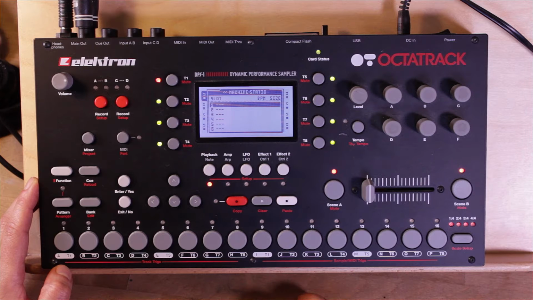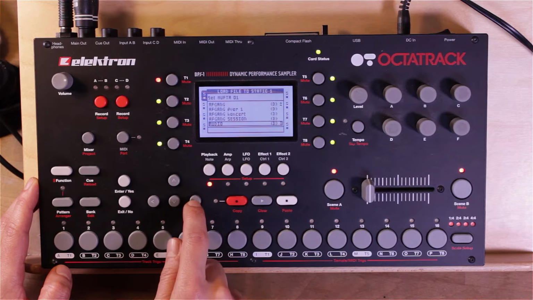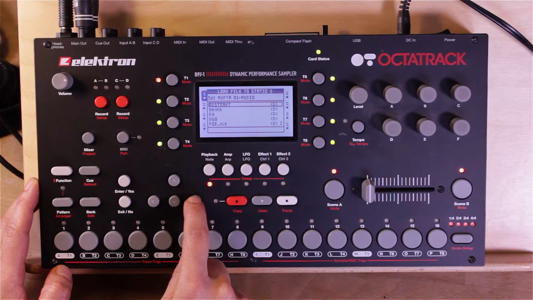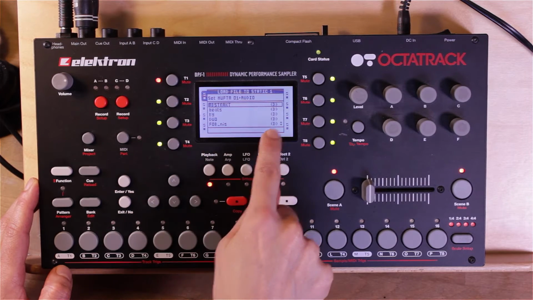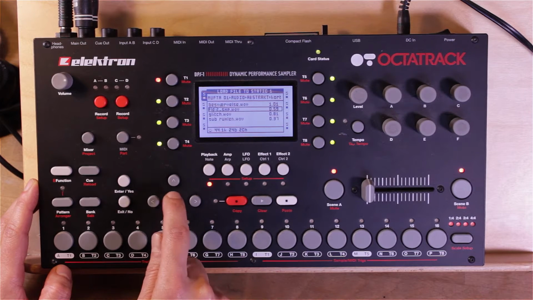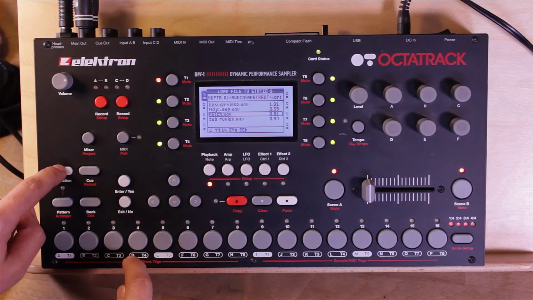To load a sample, you press the right arrow and enter the audio pool, where you can view sample folders on your compact flashcard. Folders are marked with a D. You can preview samples from the audio pool by pressing Function and Yes.